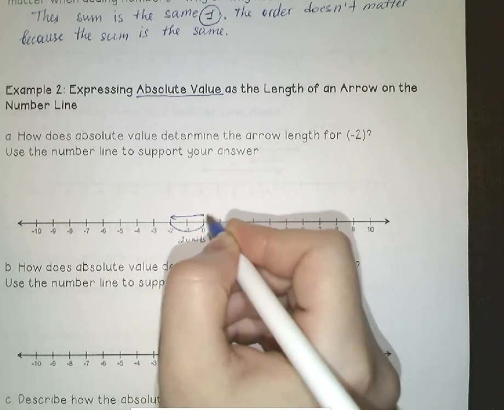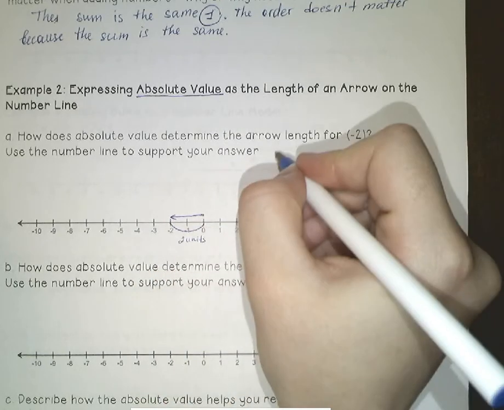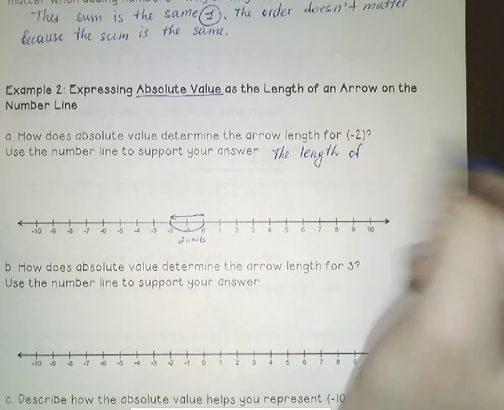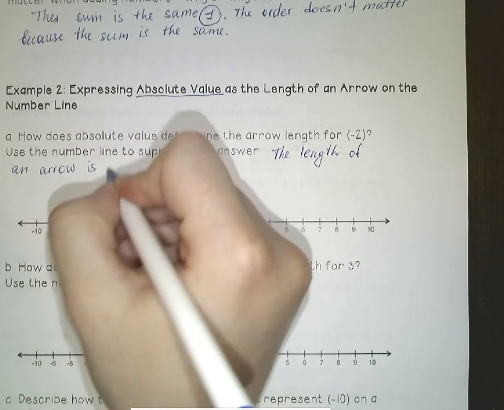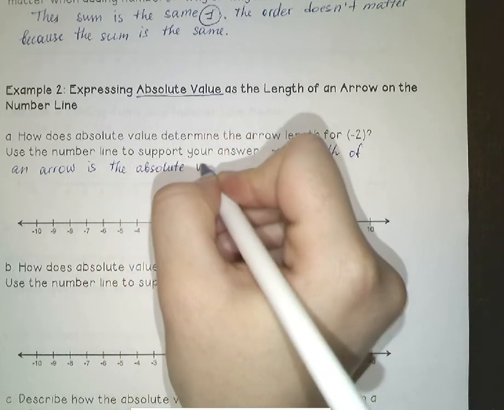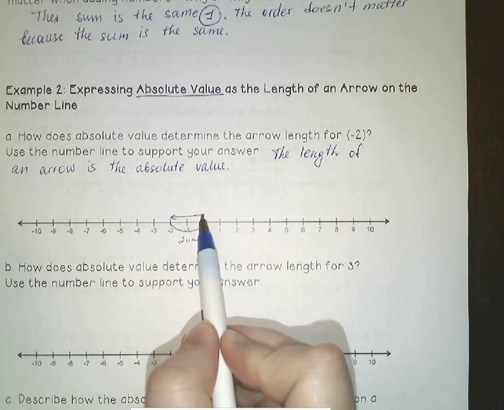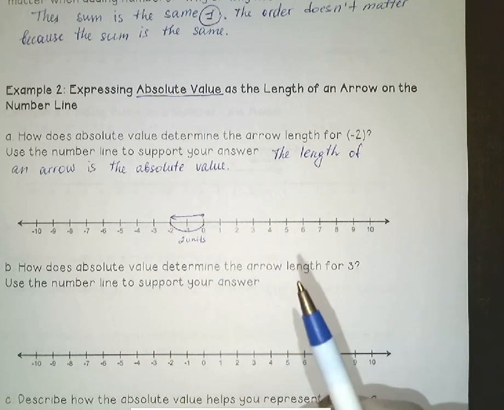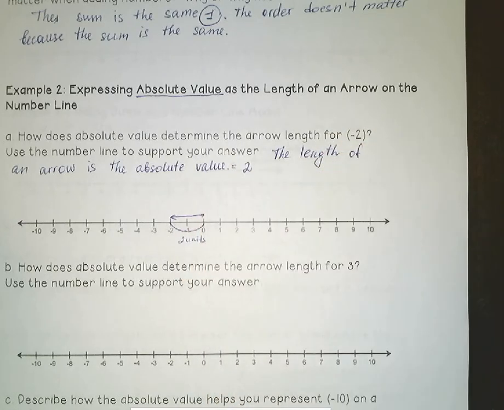So you can say that the length of an arrow is the absolute value. So just by looking at how long my arrow is, I can say the absolute value of my number. Okay? And that is 2, right here.